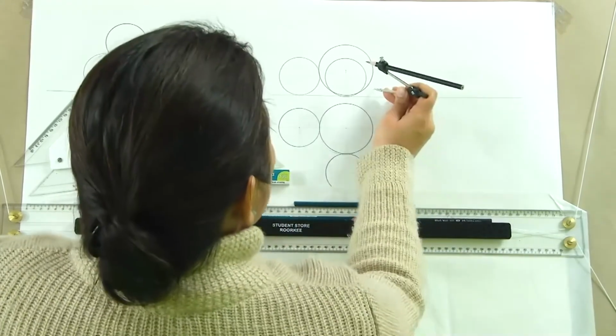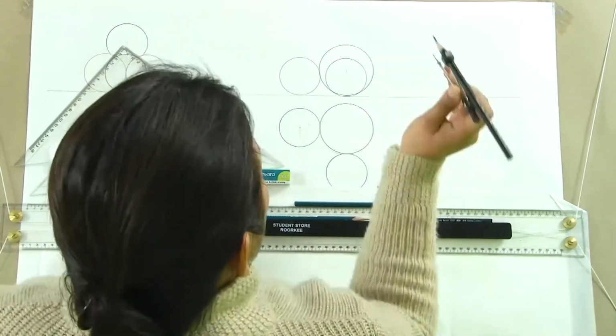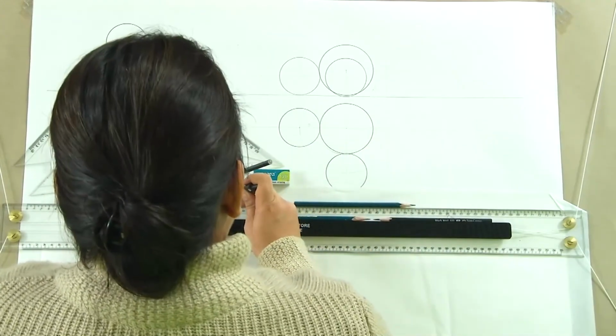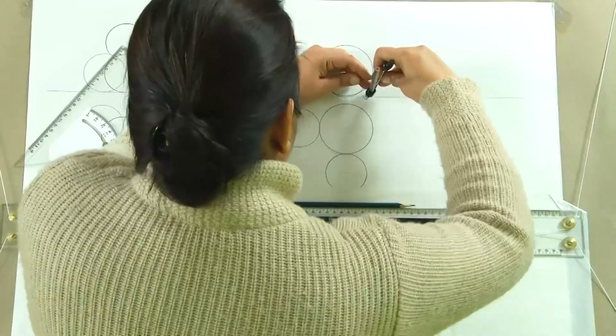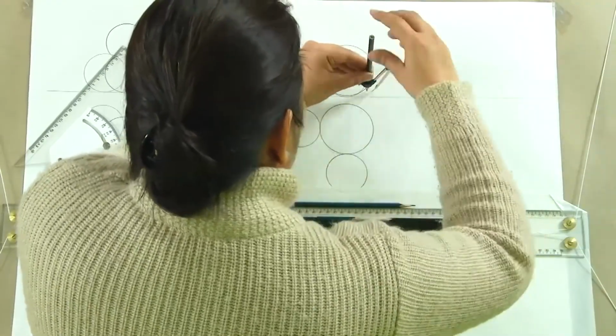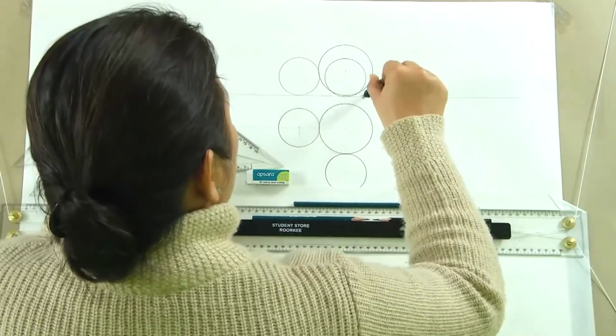Now, this is the point where the center of the smaller sphere is going to be. And taking a radius of 1 centimeter and this as the center, we will now draw the smaller sphere.